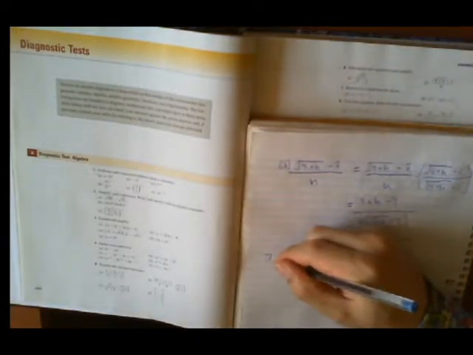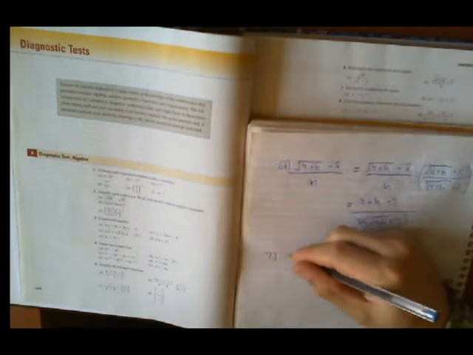Okay, 7a. I'll do my good ordering again. 7. Rewrite by completing the square.